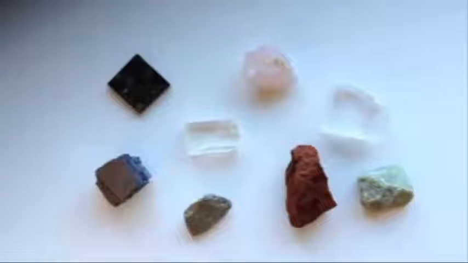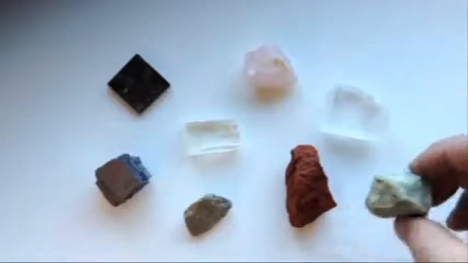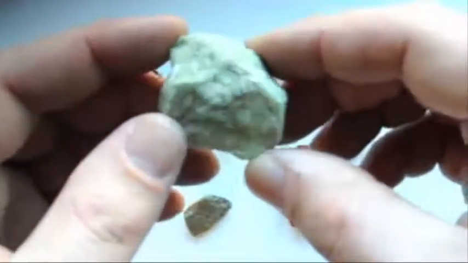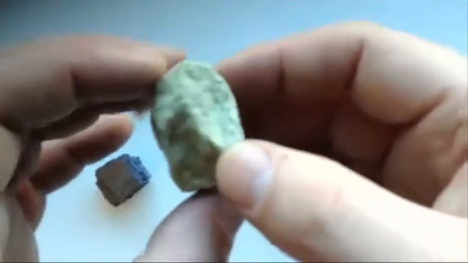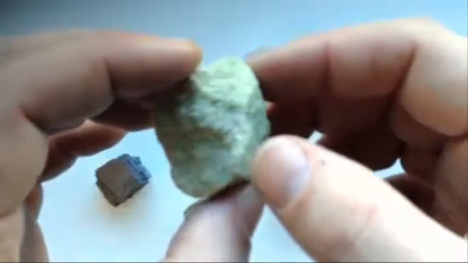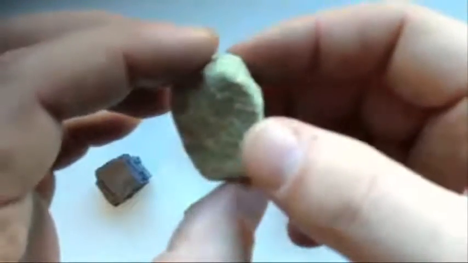Minerals break in one of two ways: cleavage or fracture. Fracture is when a mineral breaks randomly. If you look at this piece of olivine, you'll notice it has a jagged, irregular shape. It looks like it was just smashed into a random shape. This is referred to as fracture.